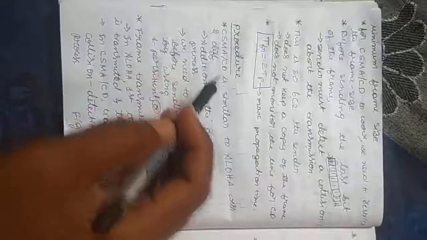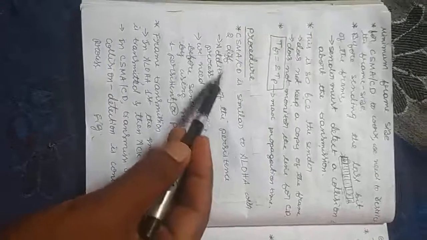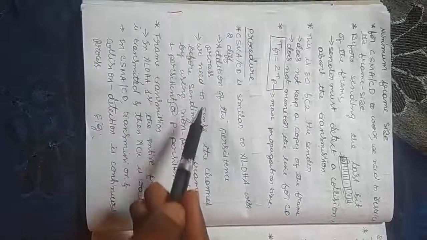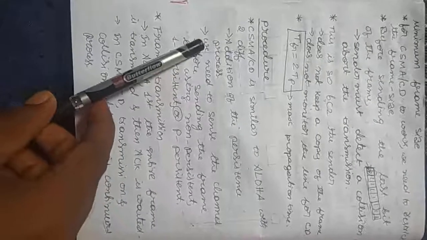CSMA/CD is similar to Aloha, which we discussed earlier, but with two differences. Additional to the Aloha procedure, we need to sense the channel before sending the frame by using non-persistent, one-persistent, or p-persistent methods.